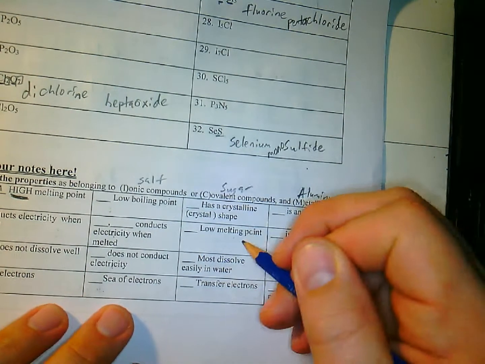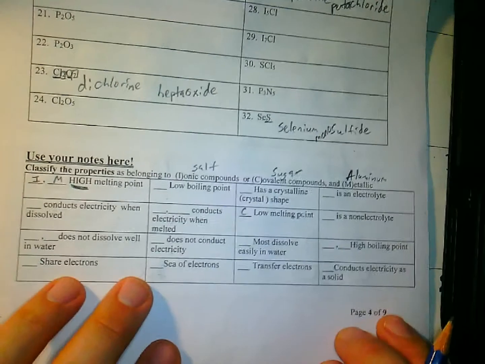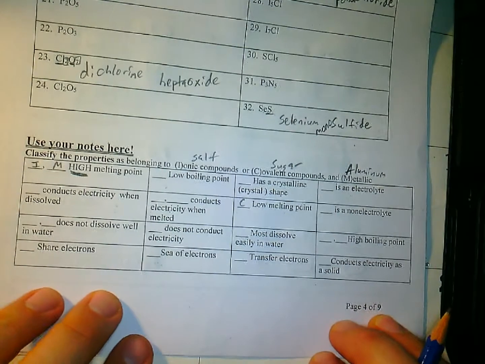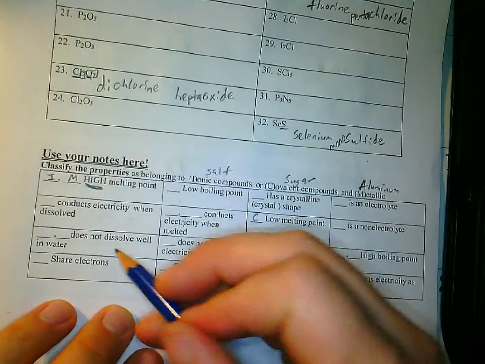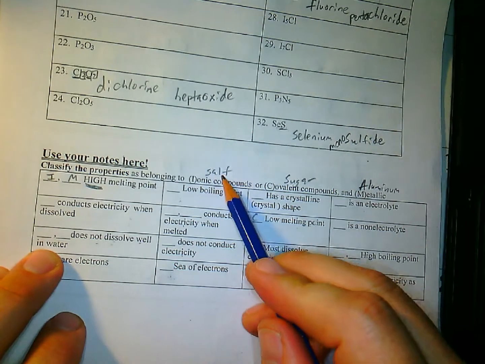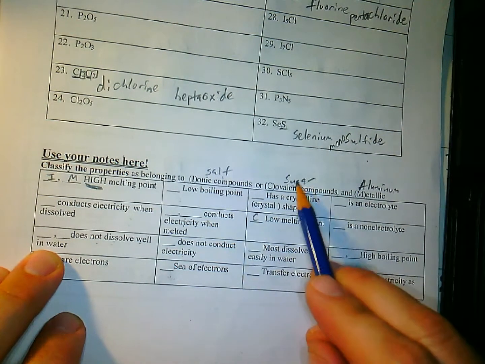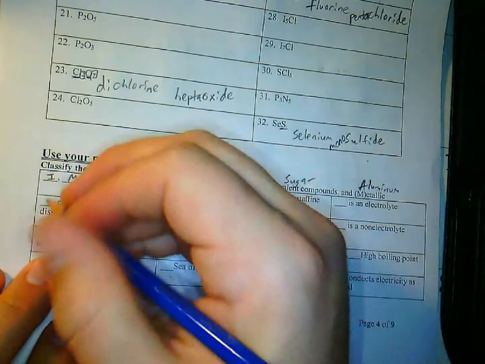Low melting point. Well, which one's easy to melt? Well, the sugar is. Yeah, sugar, honey. Does not dissolve well in water. Well, does salt dissolve well in water? Yes. Sugar? Yes. So in this case, sugar, we're going to talk about that. Aluminum? No. So we know it's metal.